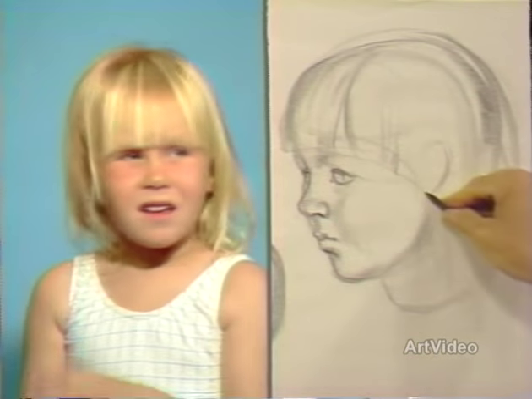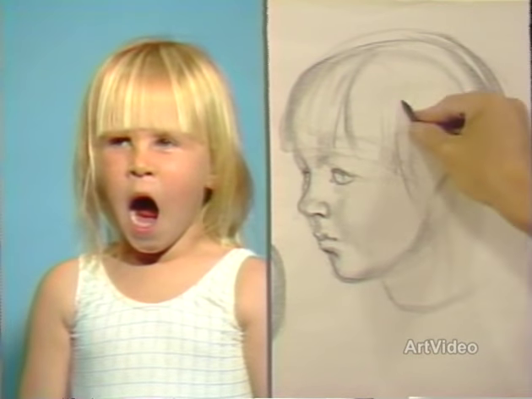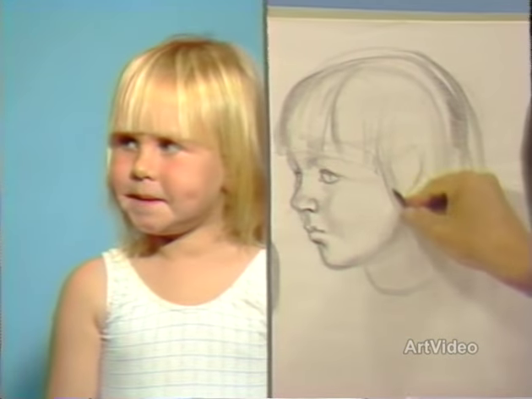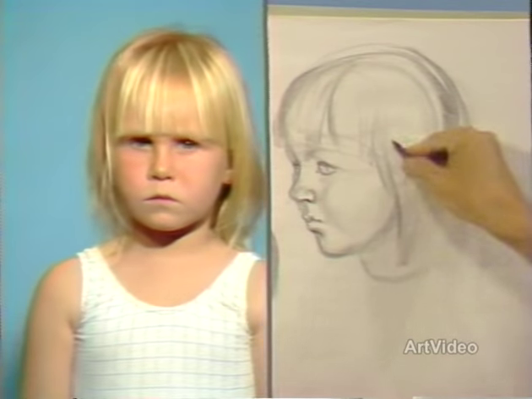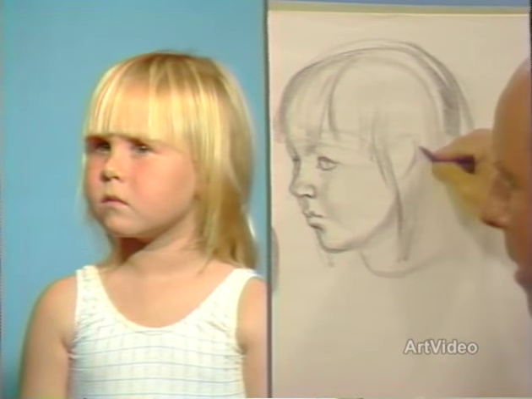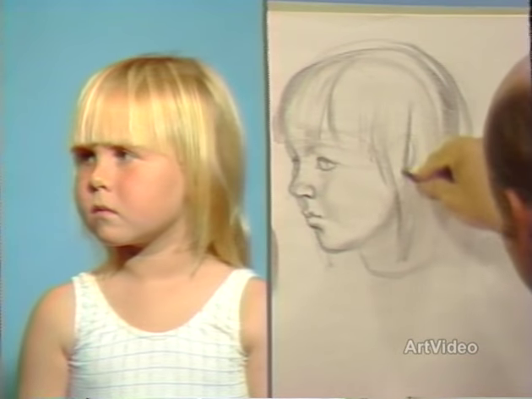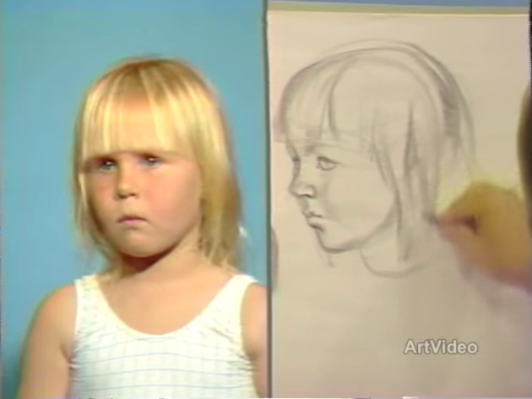Coming down and see the line of that hair. Feel pulling down. Strands coming from behind. Again, notice I'm not trying to draw every strand. I just try to feel the flow of that hair. Okay.